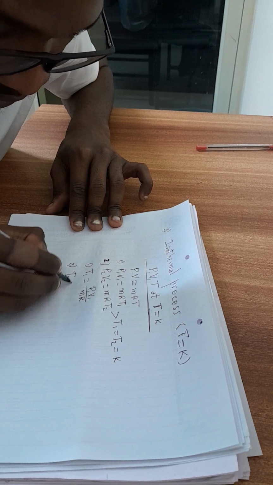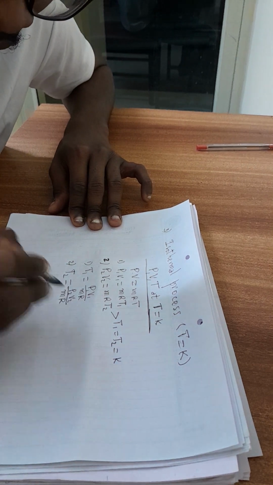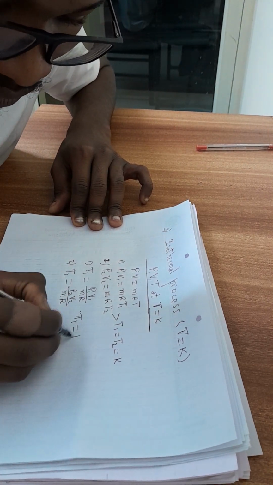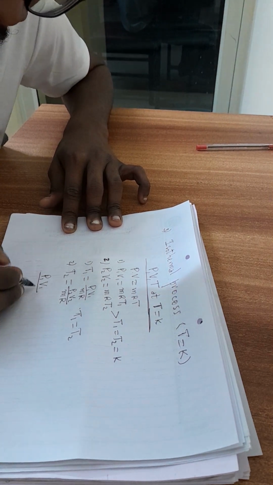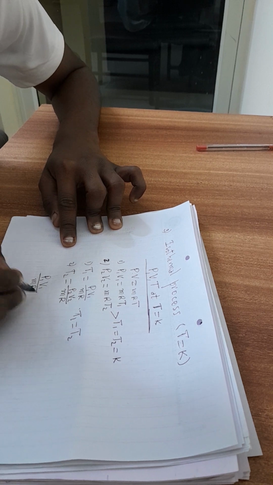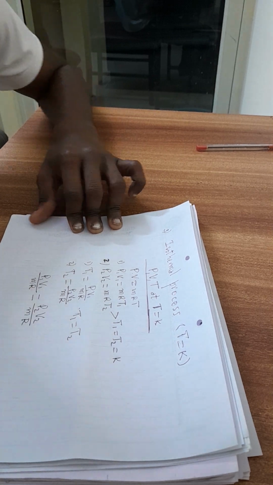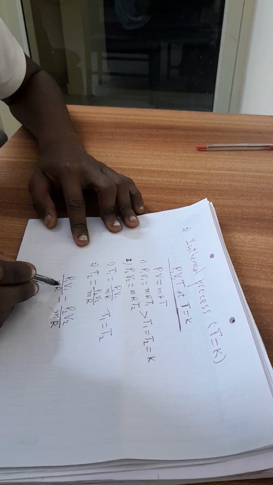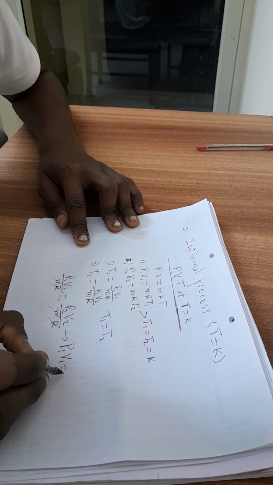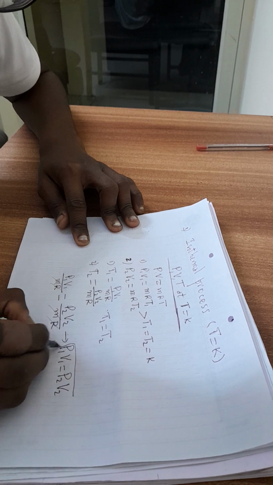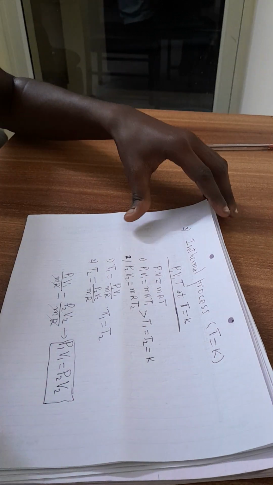And T2 the same way, P2 V2 upon mR. Then we will equalize: T1 is equal to T2. It means that P1 V1 upon mR is equal to P2 V2 upon mR. This is the same substance, so mR will be cancelled out. So we have P1 V1 is equal to P2 V2. Nice. Now it is derived. Let's go for the next step.